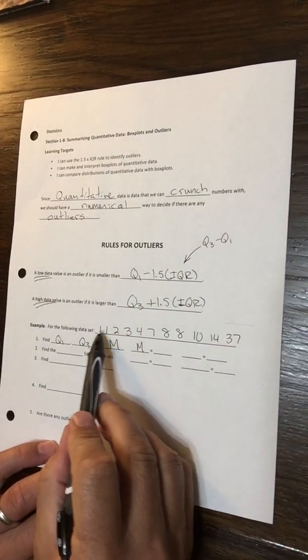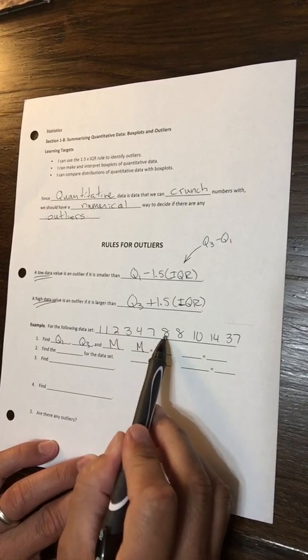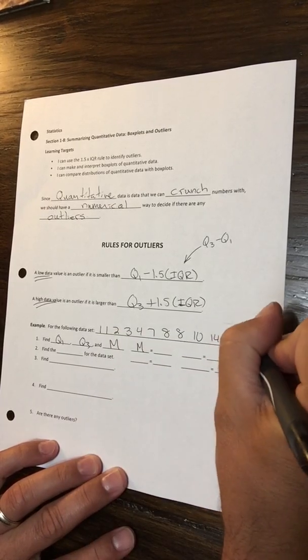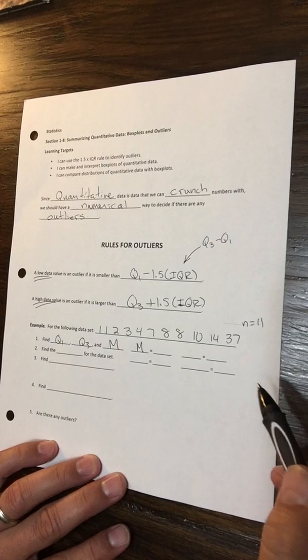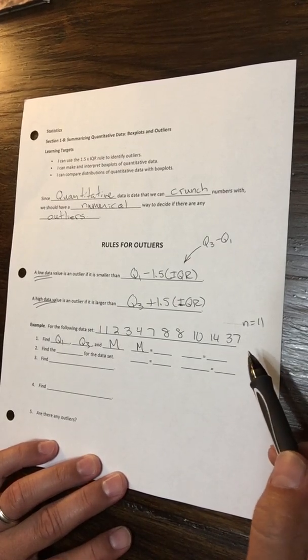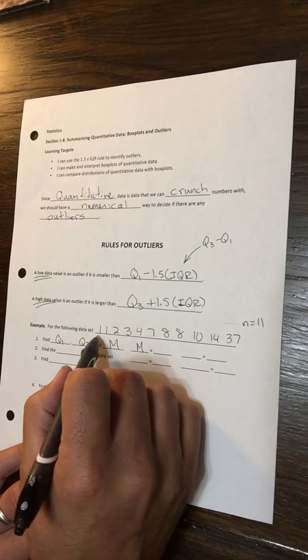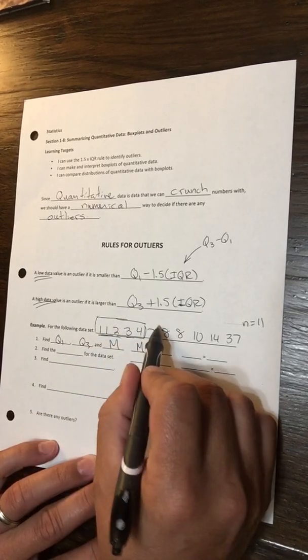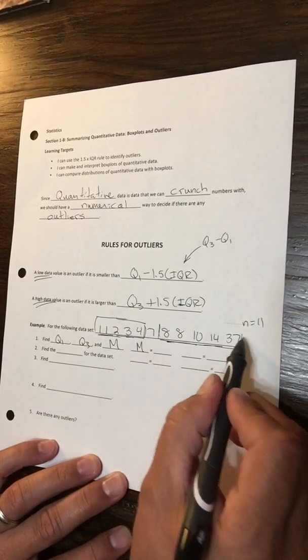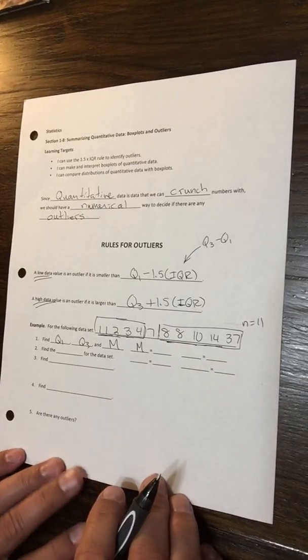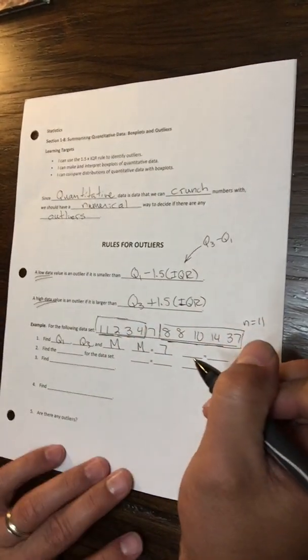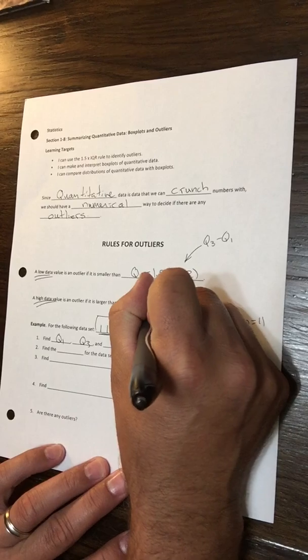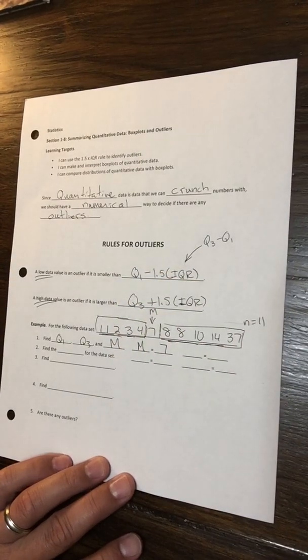So let's see, there are 1, 2, 3, 4, 5, 6, 7, 8, 9, 10, 11 numbers. N equals 11. So that means there are going to be 5 little numbers and 5 big numbers. So I'm going to go ahead and circle 1, 2, 3, 4, 5 little numbers. And it's an odd number of data values, so there will be a middle number, and the middle number is 7. The median is definitely that 7 right there, so I'll put a little arrow with a median over it.